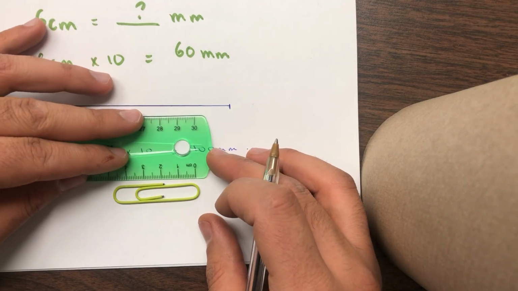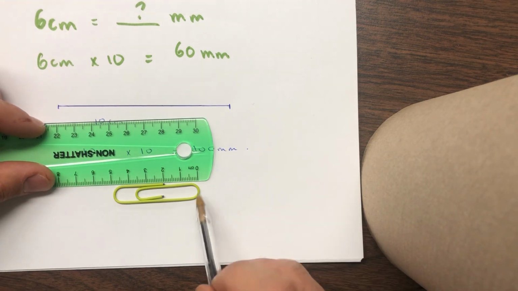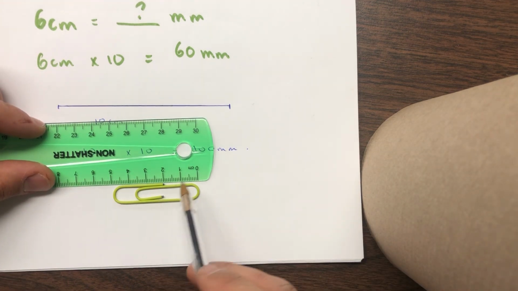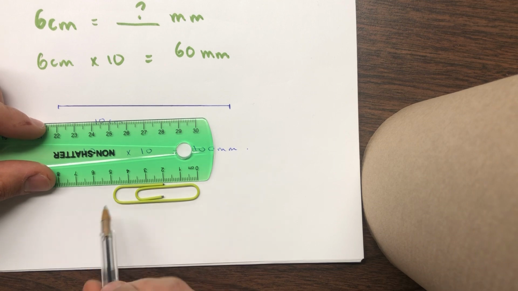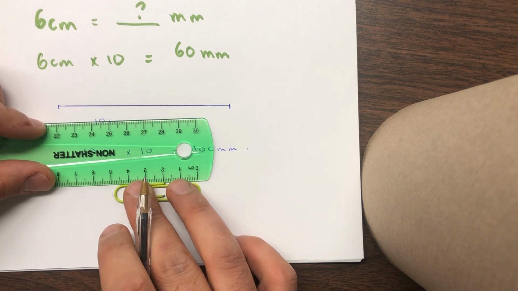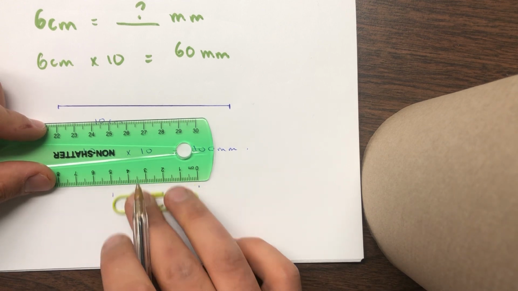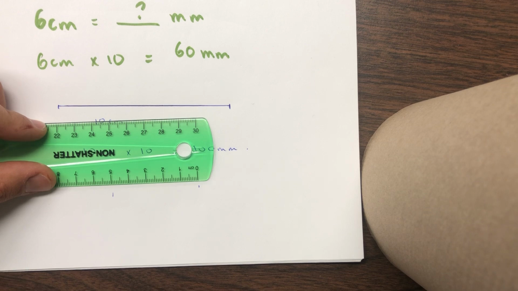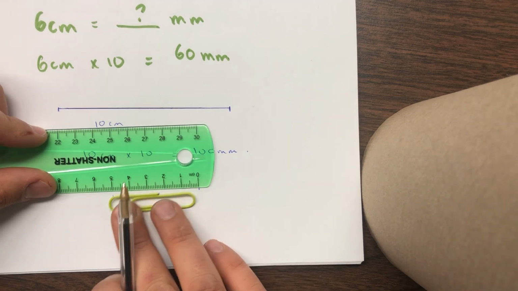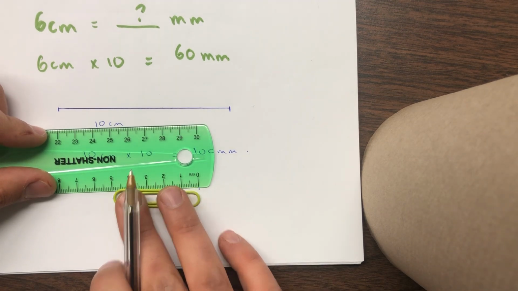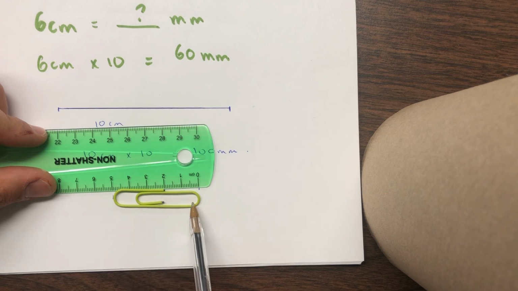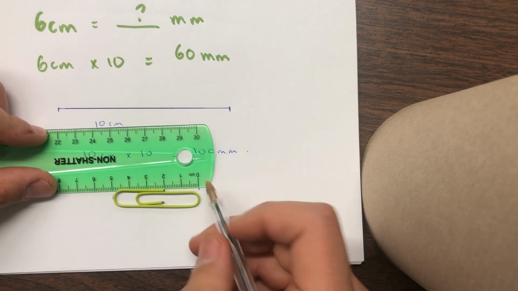We're going to place one end of the paper clip right there, and we're going to measure it all the way until we get to the end of this paper clip. So again, we started right there, and we're moving all the way about there. If we place the ruler from the first point to the end point over here, it's about 5 centimeters long.